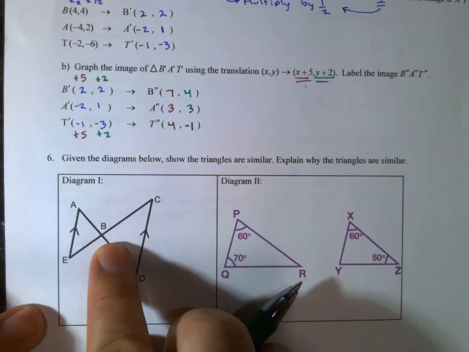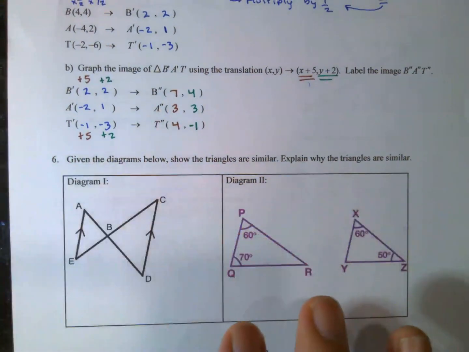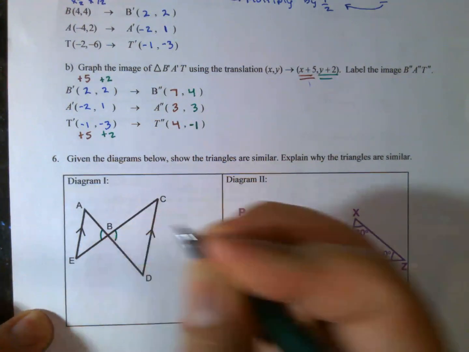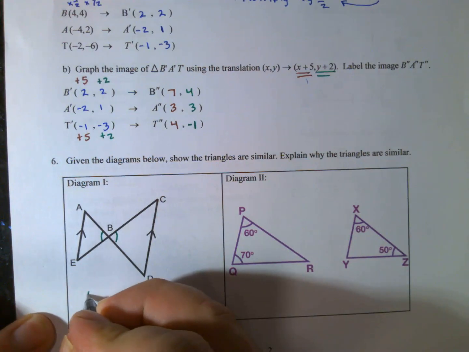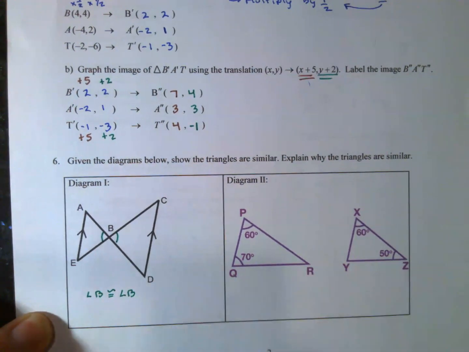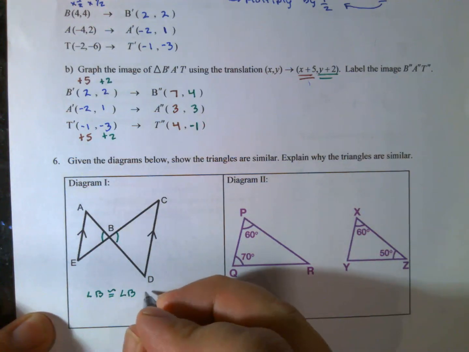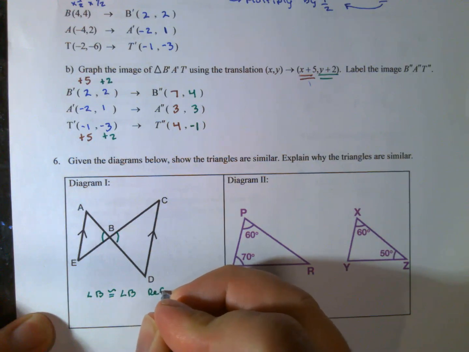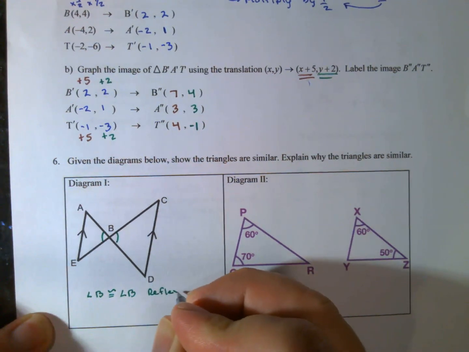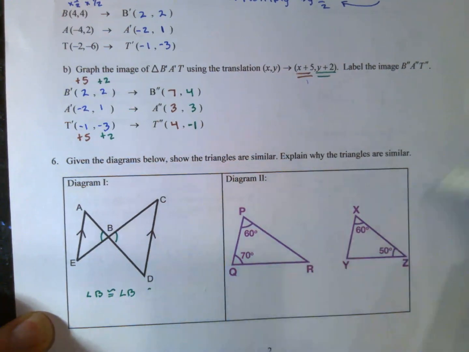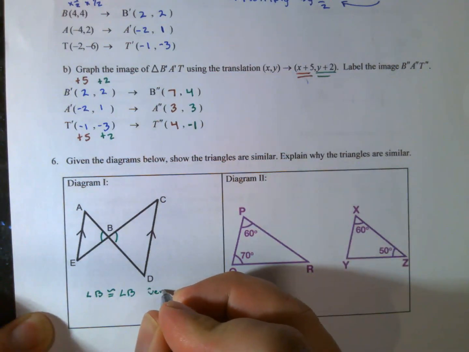Well, right off the bat, if I think of these two triangles as being separate, we know this angle and this angle are congruent. So I'm just going to say, for short, angle B is congruent to angle B. I'm seeing them as two separate triangles. And the reason for that is, well, the reflexive property. Wait, what am I talking about? This is vertical angles.